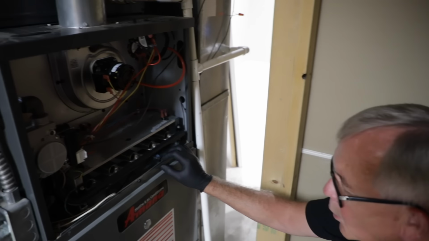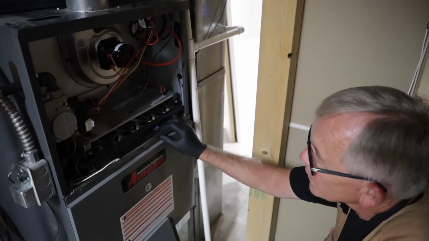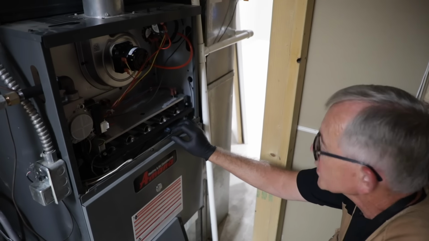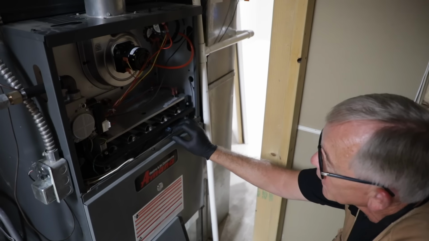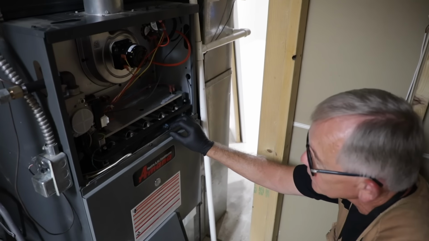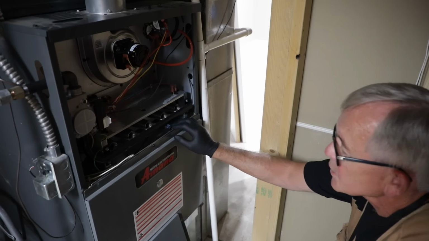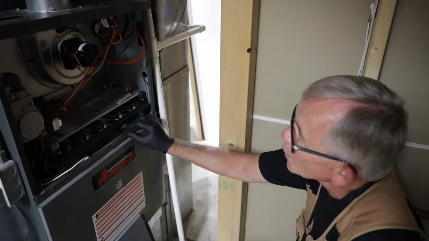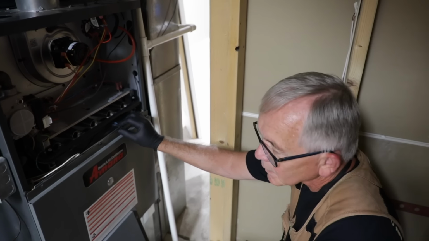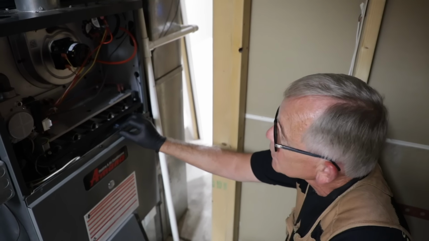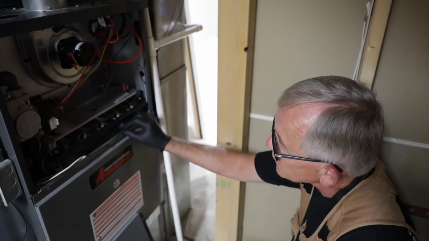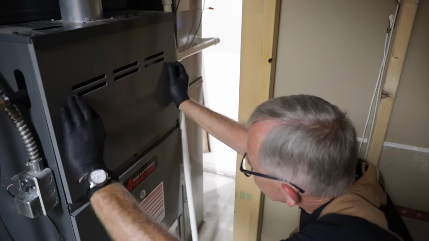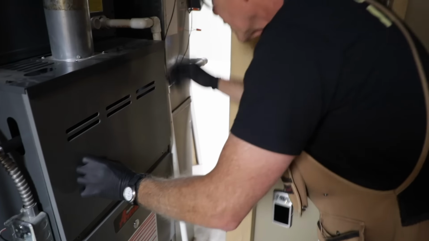Typically in my reports, I generally recommend a cleaning and recertification by a licensed HVAC technician. The reason I do that is because we don't have the instrumentation to test these thoroughly, so it's better if a professional takes a look at it. Now we're going to conclude our inspection for the heating system. We'll make sure we document everything we found.